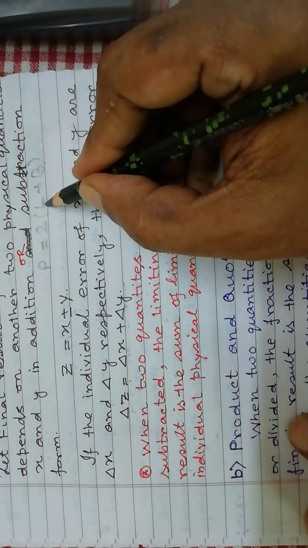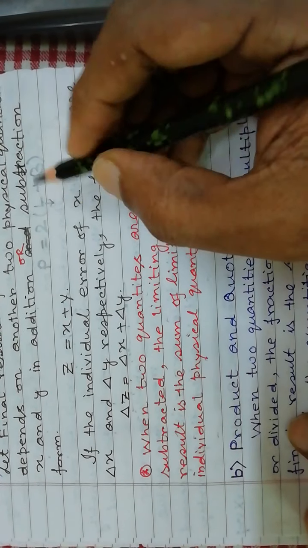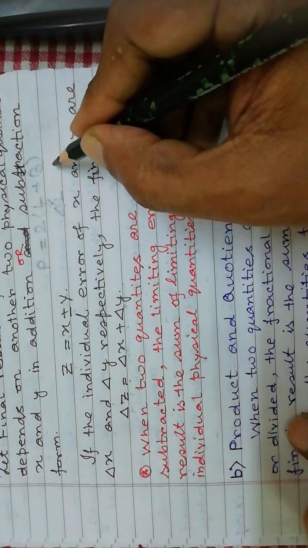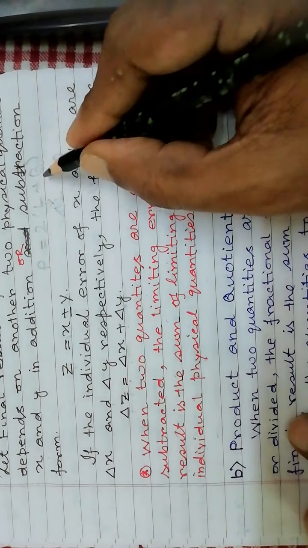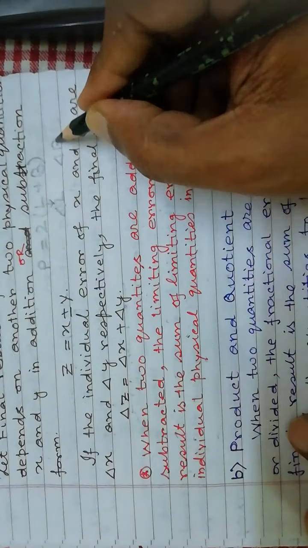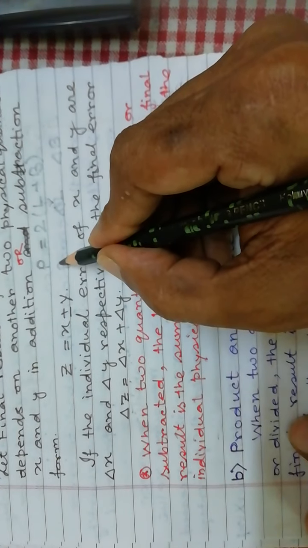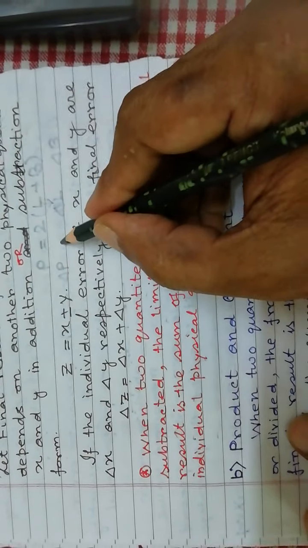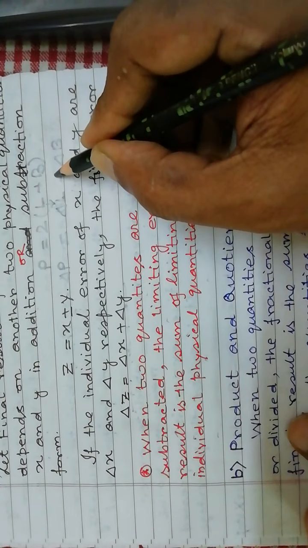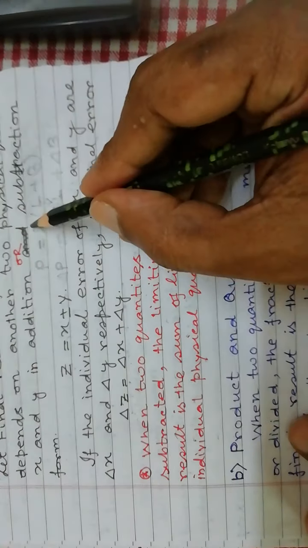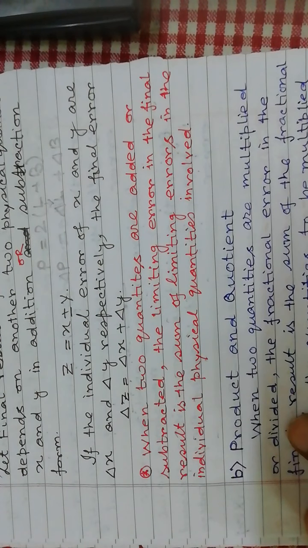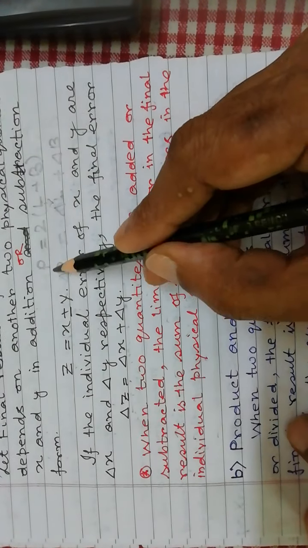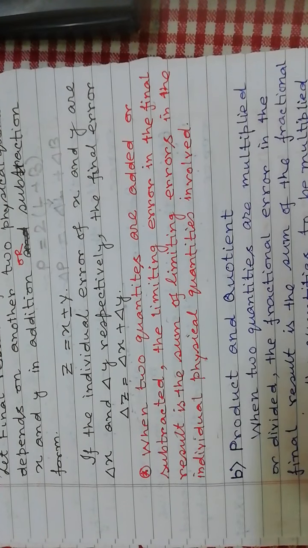When we measure length, we get the absolute error of L as del L, and when you measure breadth, the absolute error of B is del B. Then when you calculate the perimeter, the absolute error on perimeter will be del L plus del B. Here the 2 is a constant, so this 2 will not affect the error on the final result.